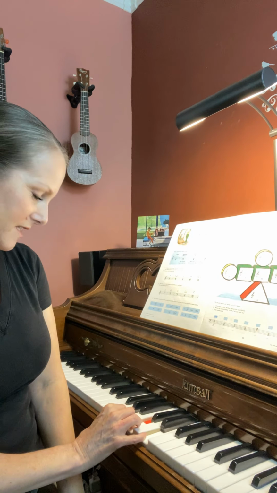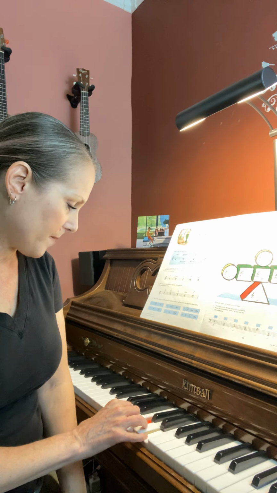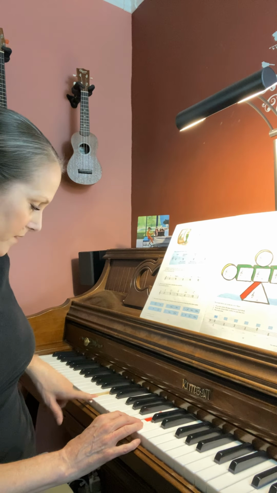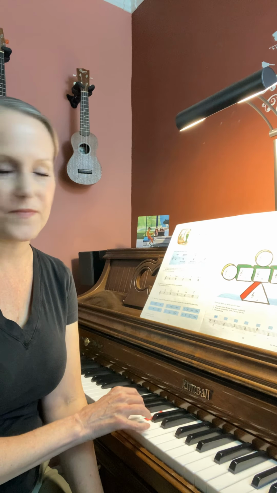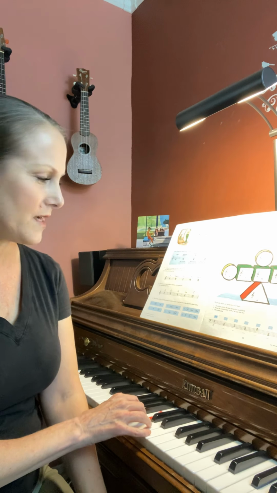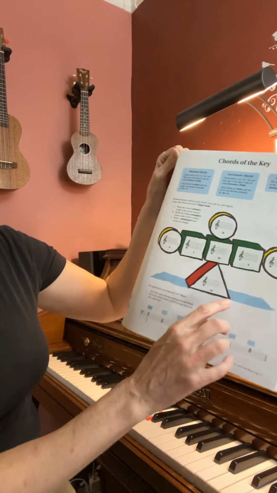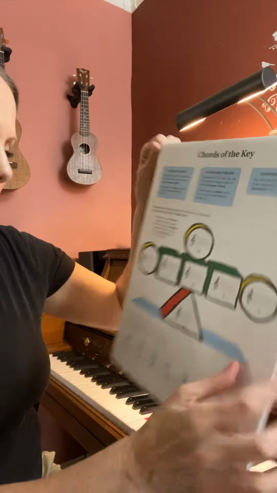It looks like it's lower, and it is definitely lower, but if you count from C, 1, 2, 3, 4, 5, 6, that's the 6th tone of the scale, which gives you the A minor chord. Over here we see the 6 is lowercase, minor.